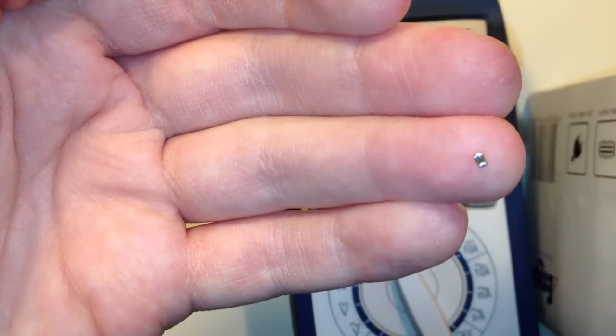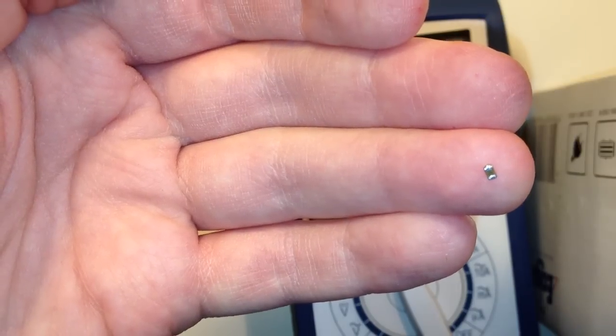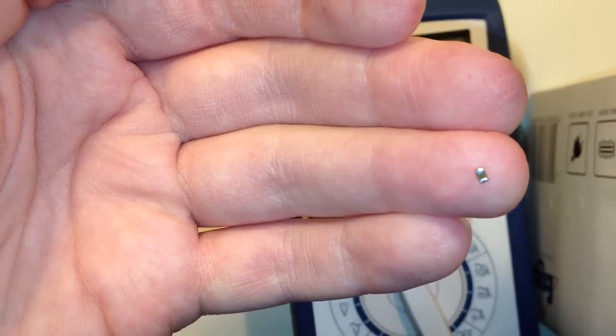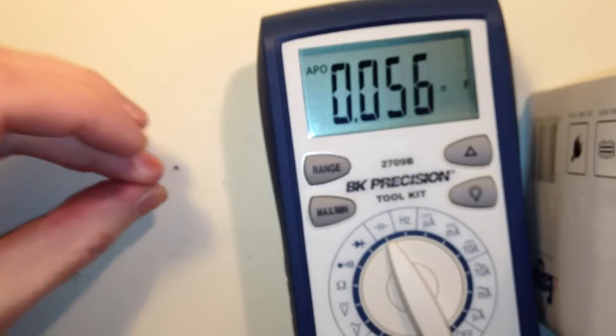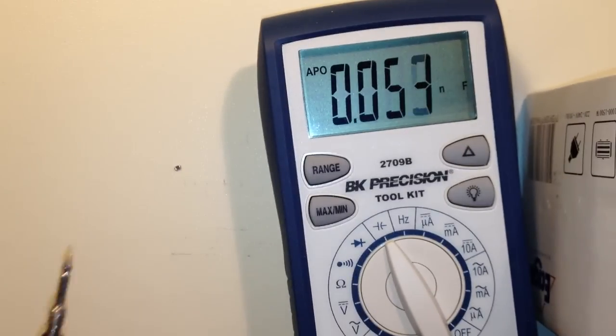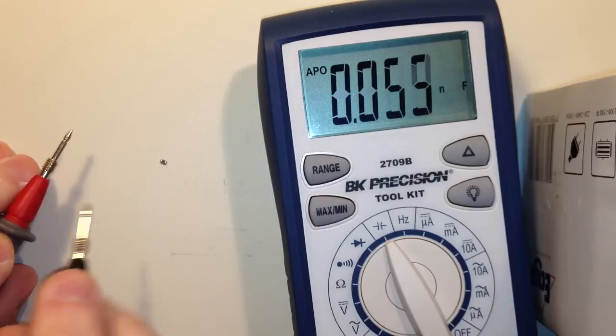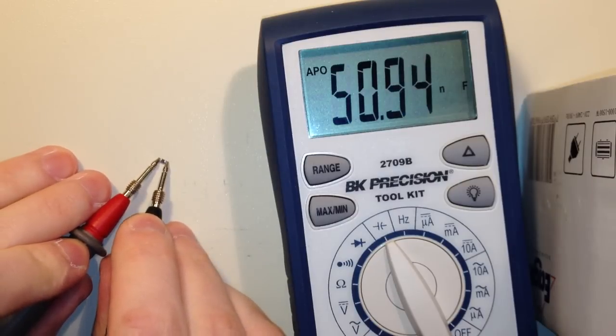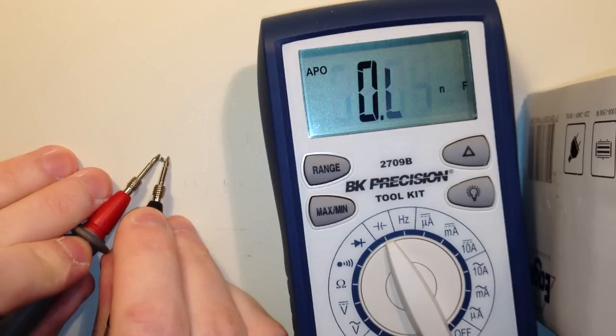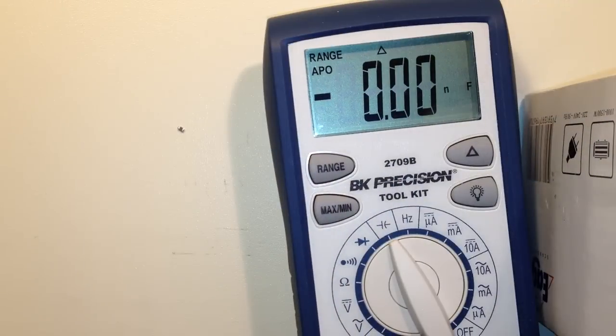But before I do that, I want to find out exactly what it is. And it pretty much looks like a capacitor to me. So I will measure it and see if there is any capacitance in there. And I have the meter set to capacitance check, so let's see here. Yeah, around 50 nanofarads. Now, I did have a look in my drawer just now and check out what I found.